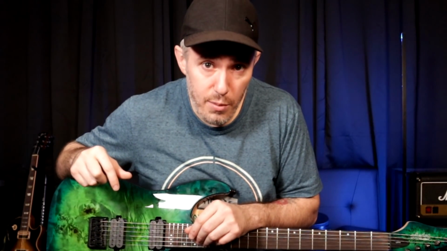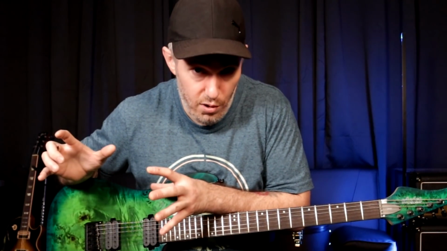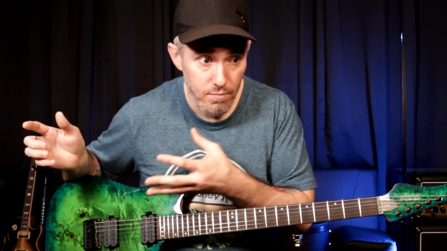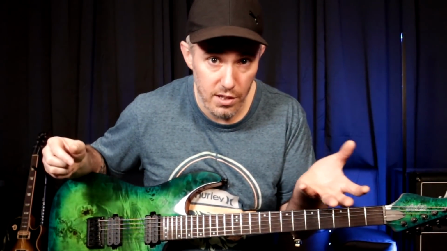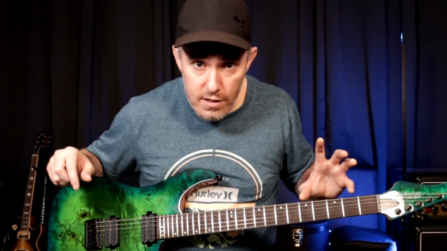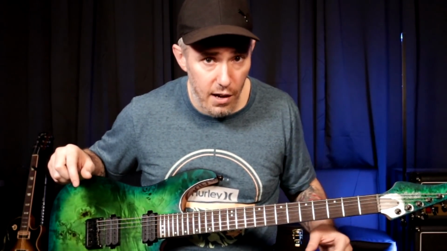Fretboard visualization system number 3, the 3 patterns approach. So for the same key, we're going to stay in the key of A major or F sharp minor, whatever you want to say. It's a relative major minor pair. Your first pattern, first of the 3 patterns, is going to be found for a major key. You locate it with your pinky. For a minor key, you locate it with your index finger.